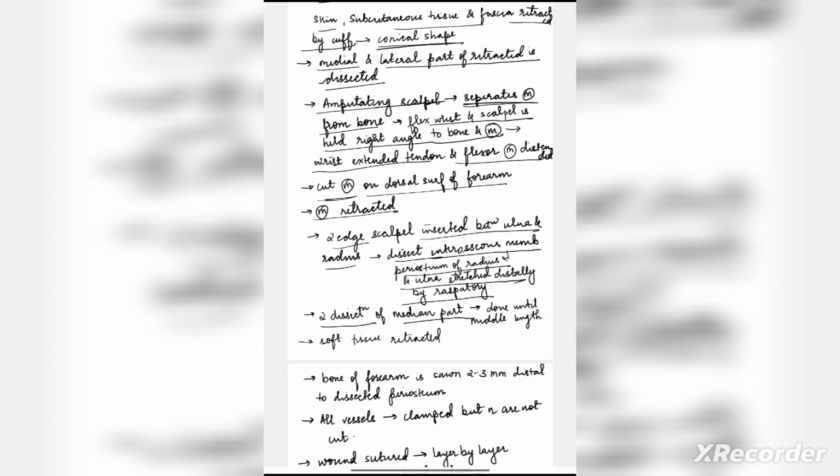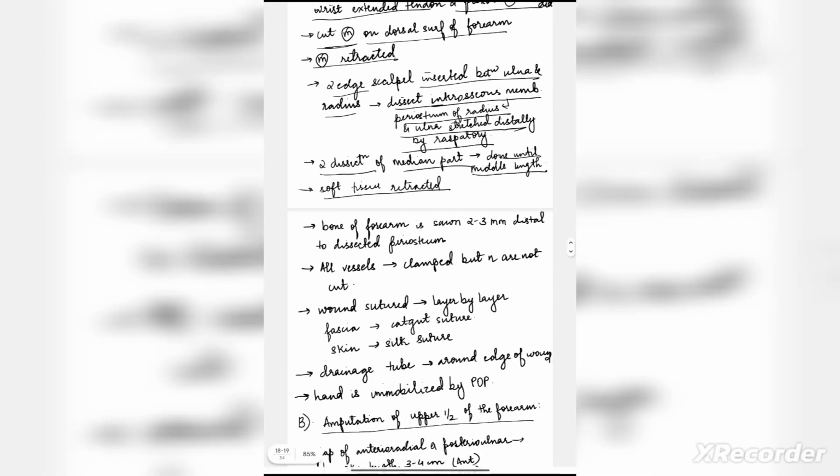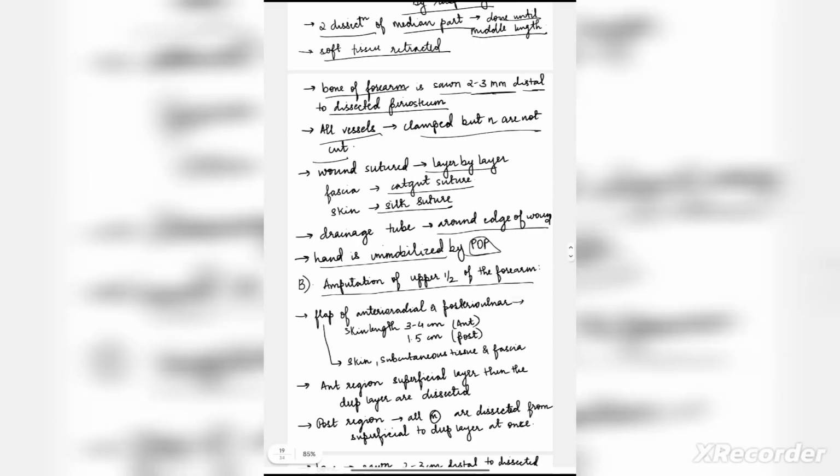Dissection of the median muscle is done until the middle length. Soft tissue is retracted. The bone of the forearm is sawn 2 to 3 mm distal to the dissected periosteum. All vessels are clamped but not cut. The wound is sutured layer by layer, fascia by catgut suture, skin by silk suture. A drainage tube is placed around the edge of the wound. The hand is immobilized by plaster of Paris.